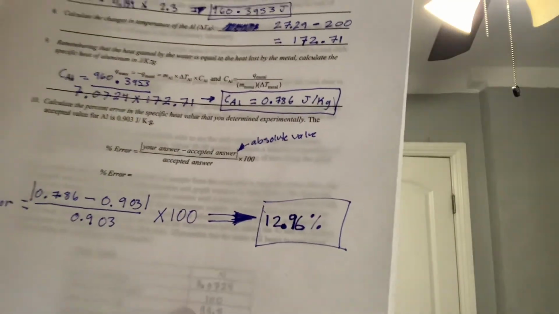And last but not least, we had to calculate the percent error in the specific heat value that we determined experimentally. The accepted value for aluminum is 0.903 joules per gram times degree Celsius. The percent error formula is percent error equals the absolute value of your answer minus the expected answer, over the expected answer, times 100. So I inputted 0.786 as my answer and the expected answer as 0.903, as given, over 0.903 times 100. And I came to a conclusion that it is 12.96.